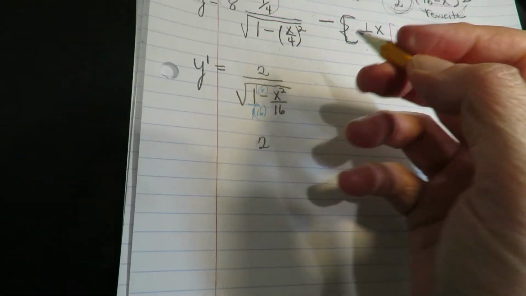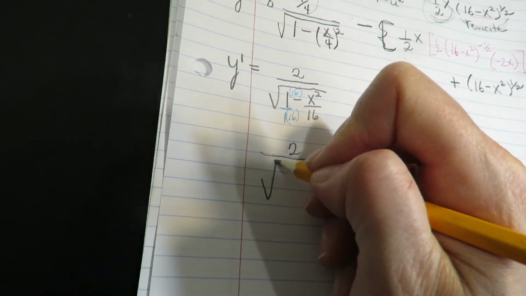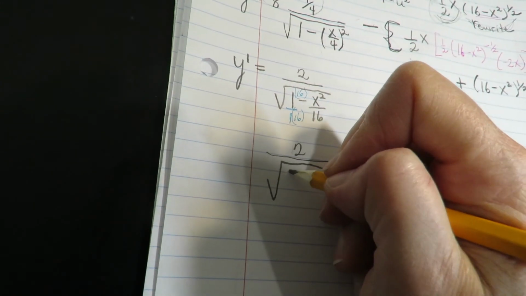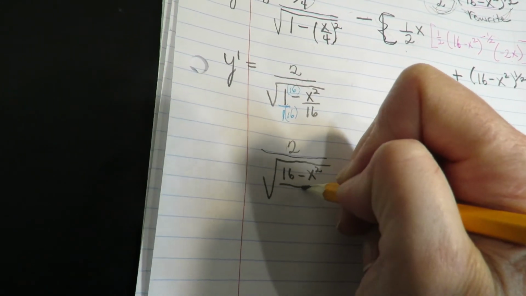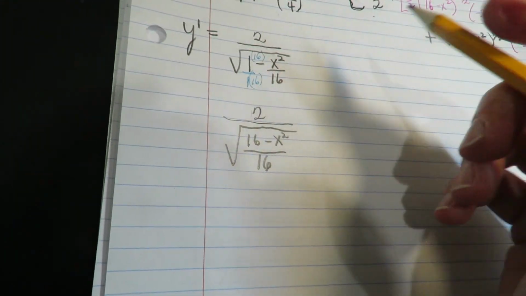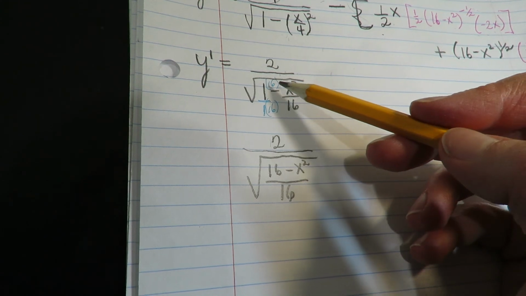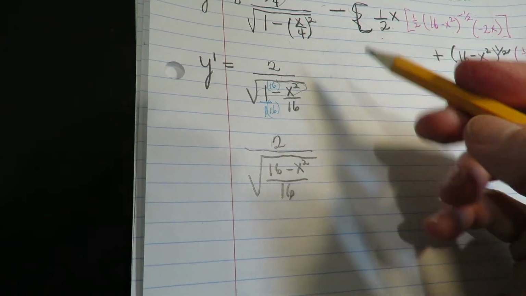So 2 over 16 minus x squared over 16. All right, we're looking good so far. So I was able to now combine these because I got the LCD, so I could combine the numerator.